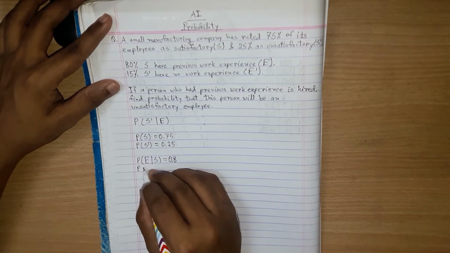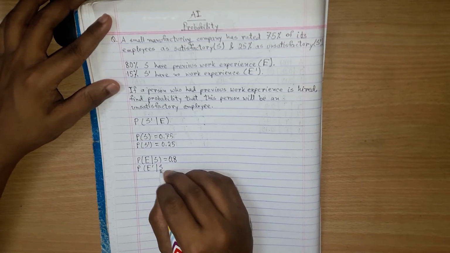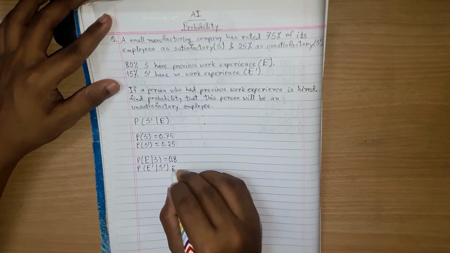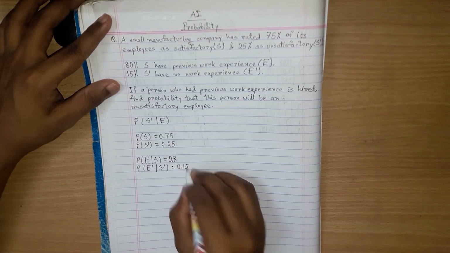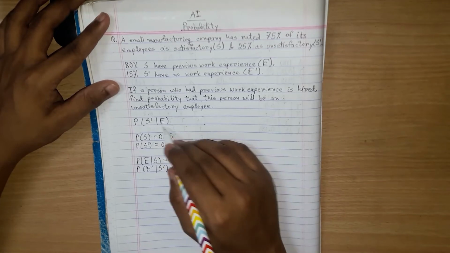So probability of E bar, which is non-experienced workers, given that they are not satisfactory, is 0.15. Now you're just going to use all these values to find this thing.